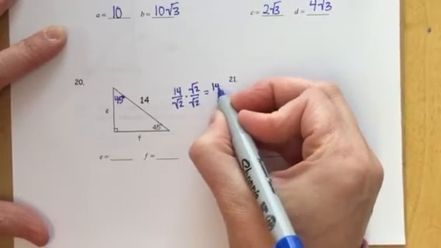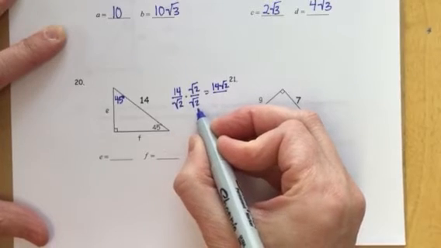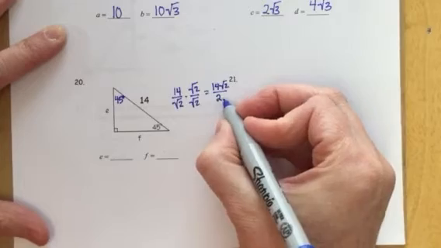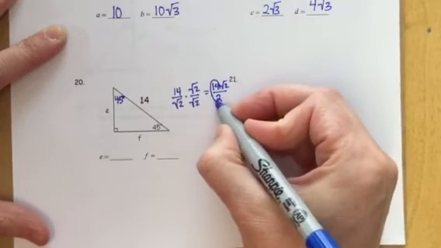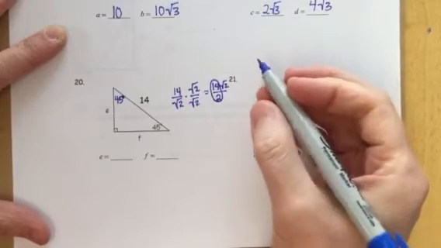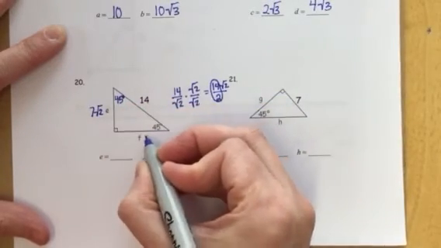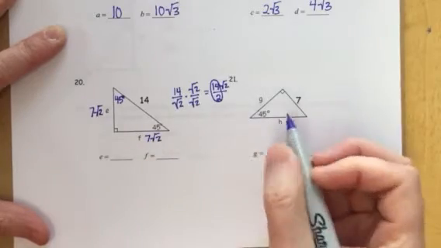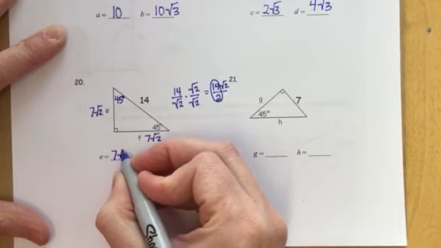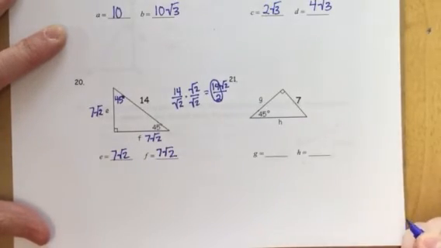So this is the same as 14 root 2 over, root 2 times root 2 is going to be the square root of 4, and the square root of 4 is 2. Now I'm looking here to see if I can reduce, and I can. 14 divided by 2 is 7, so these legs are going to be 7 root 2. Because it's a 45, 45, 90, those two legs are congruent to each other. We have an isosceles triangle.